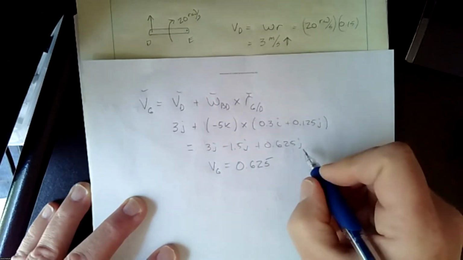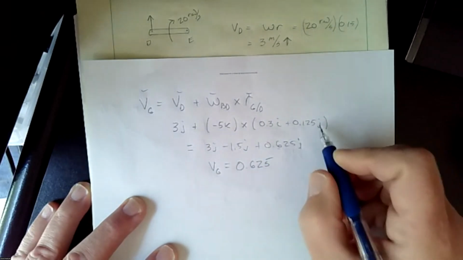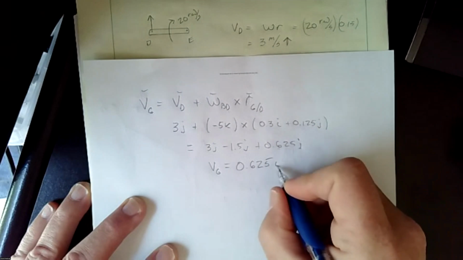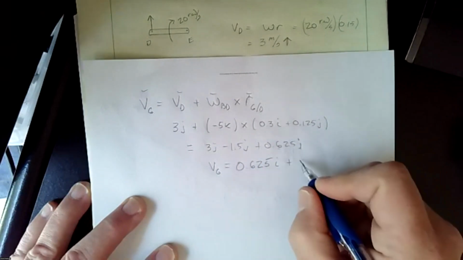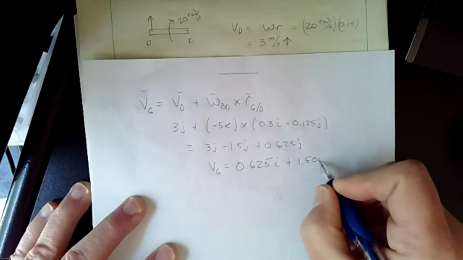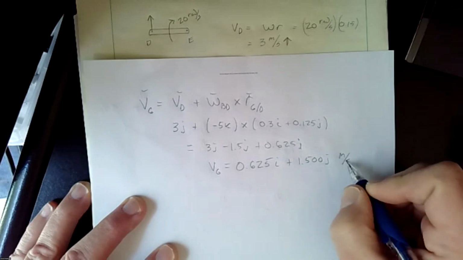Sorry, this was i. So 3j minus 1.5j, 6.25. Sorry about that. So 0.625i, and then that's half of that, so plus 1.500 in the j, all in meters per second.